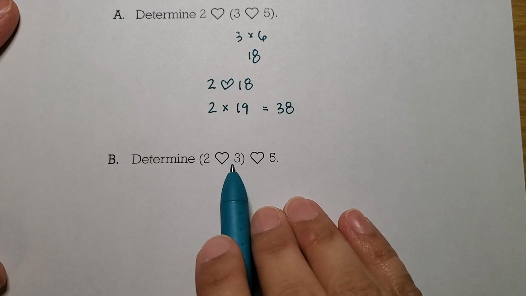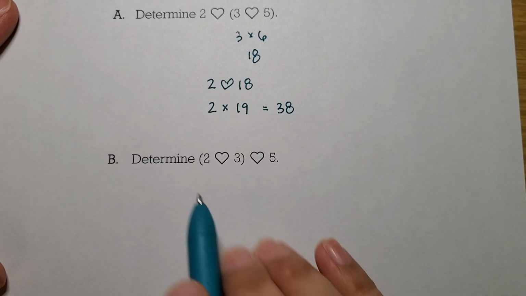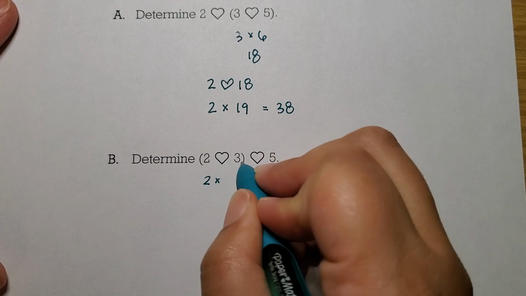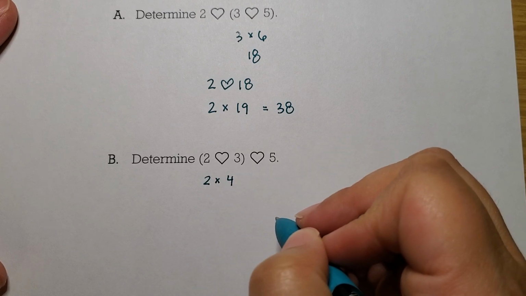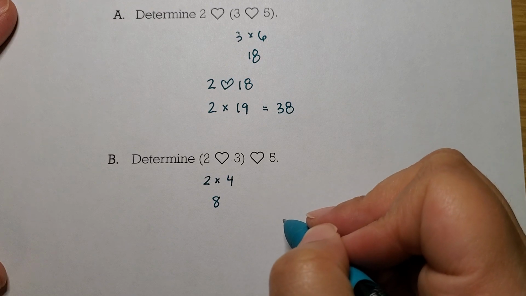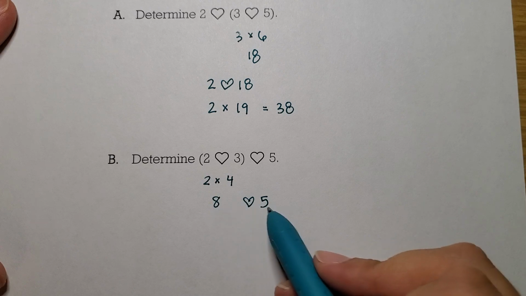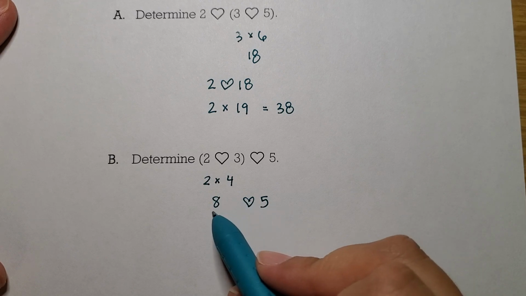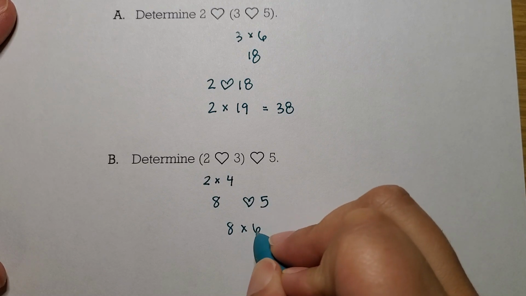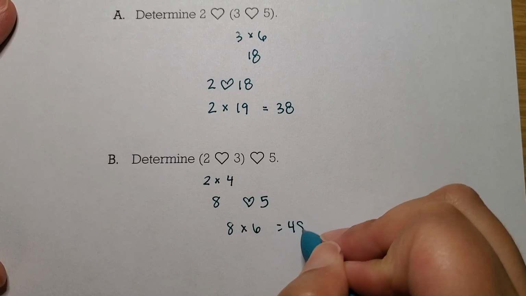So here I have 2 heart 3 being grouped together instead of 3 heart 5. 2 heart 3 means take 2 and multiply by one more than 3, which is 4. 2 times 4 is 8. So now we're going to figure out what is 8 heart 5. So that says take the first number and multiply it by one more than the second. So 8 times 6 is 48.